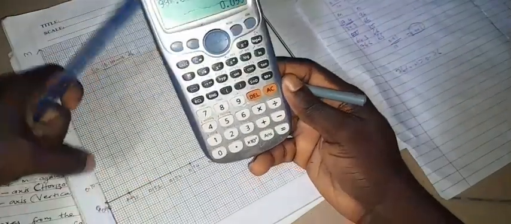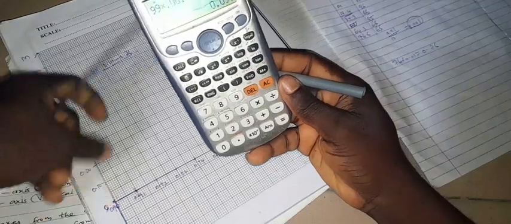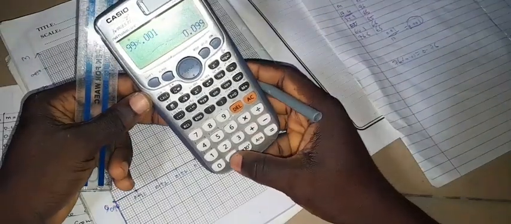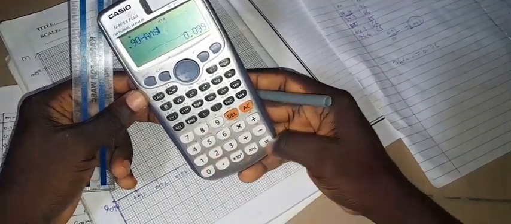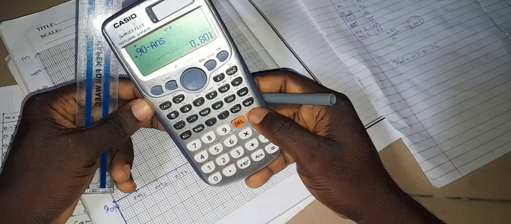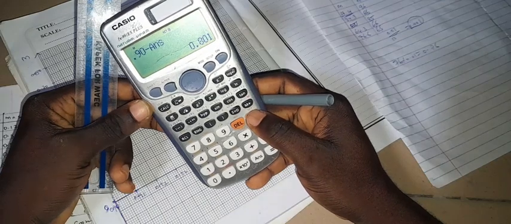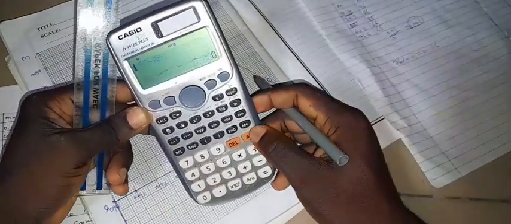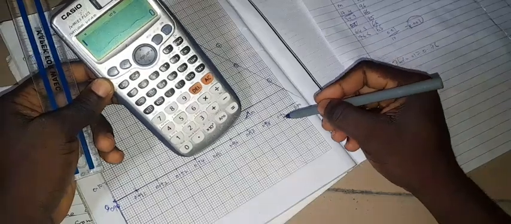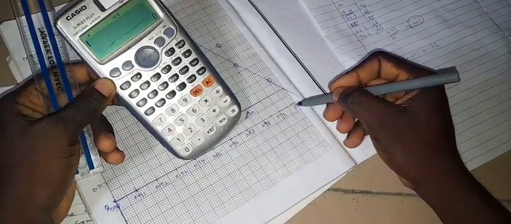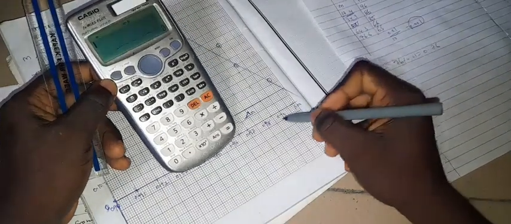So that's going to give us 0.099. Now remember, our starting point is 0.90. So we are going to have 0.90 minus that. So that's going to give us 0.90.